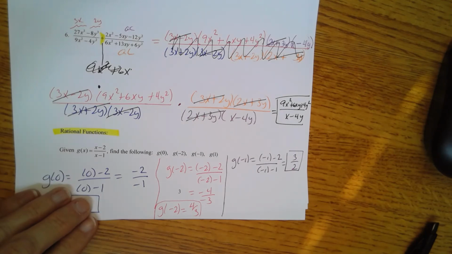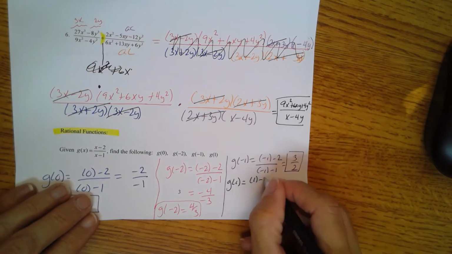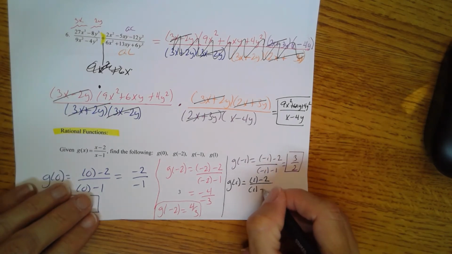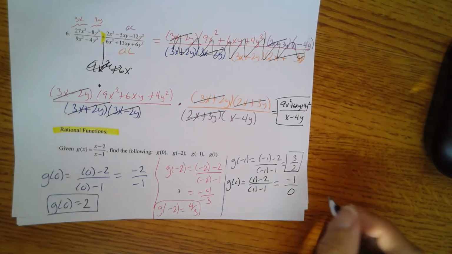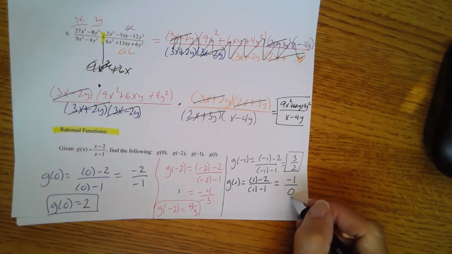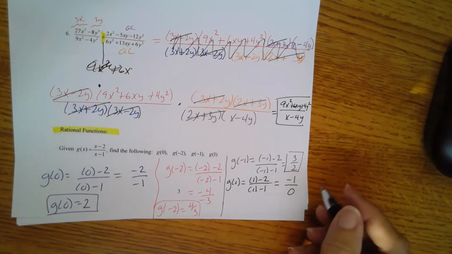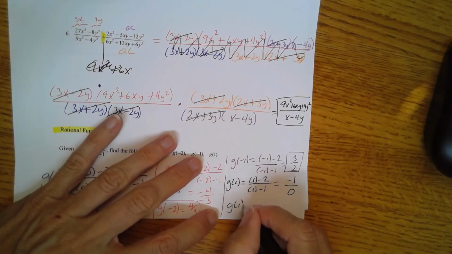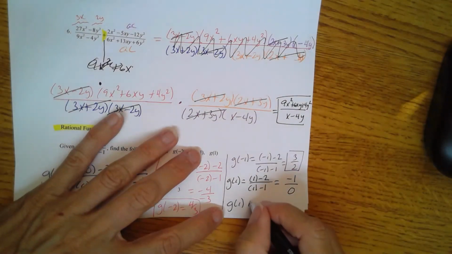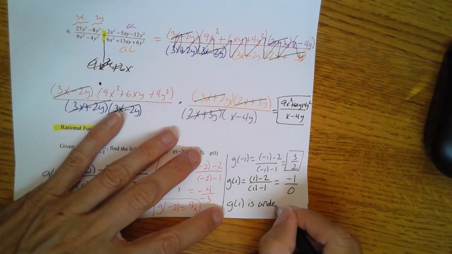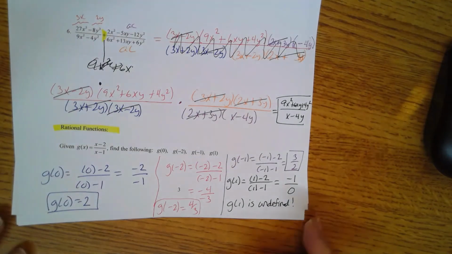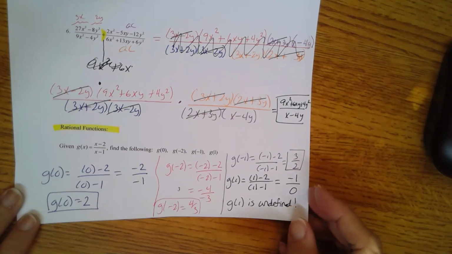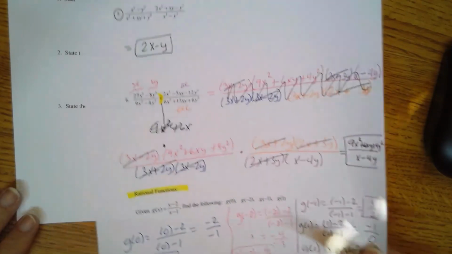If I look at g of 1, I'm going to get a 1 minus 2 all over 1 minus 1. I get a negative 1 over 0. Don't leave it as negative 1 over 0. This is not correct. You can't have 0 in the denominator of a fraction. So g of 1 is undefined. So make sure you understand with 0 in the denominator, your fraction is undefined. So g of 1 is undefined.